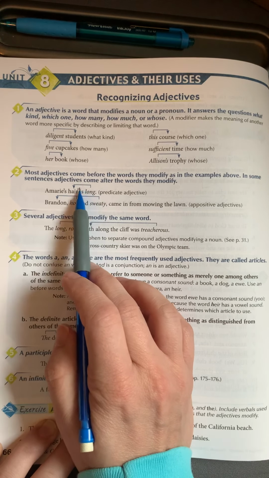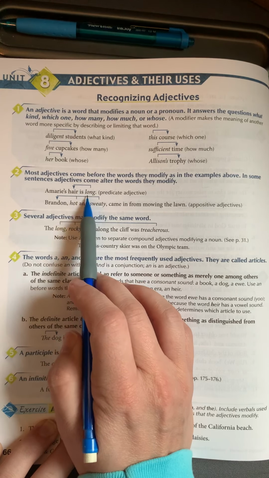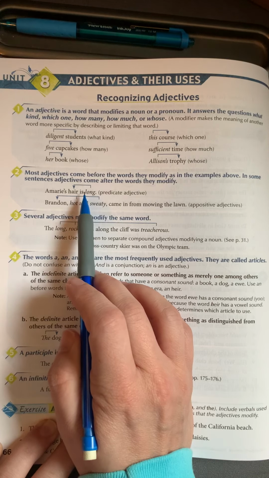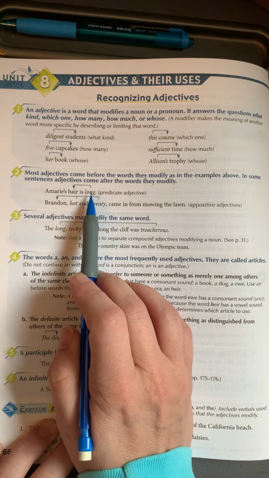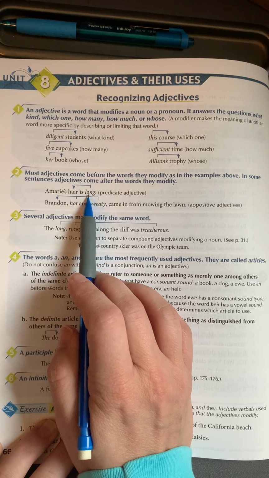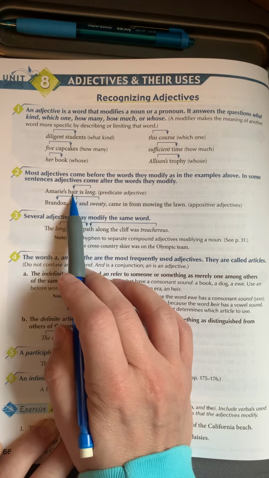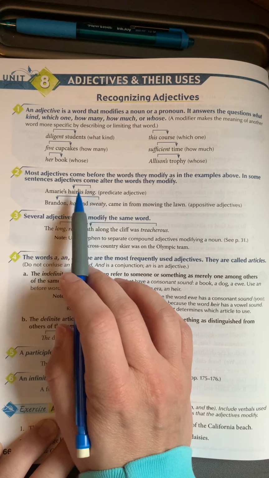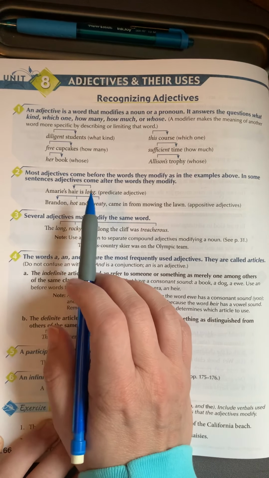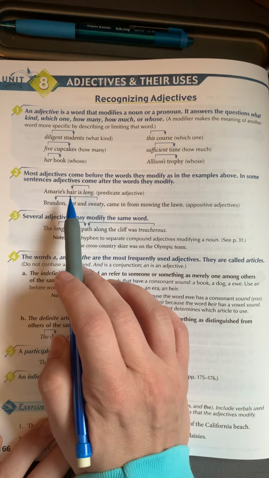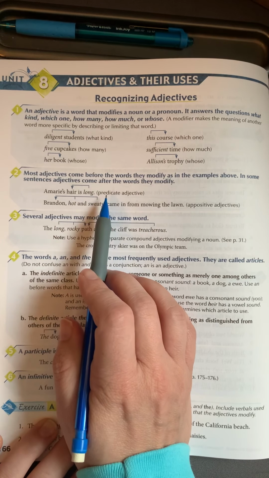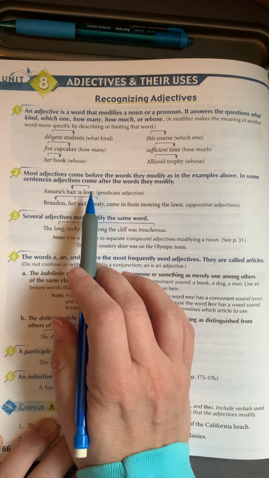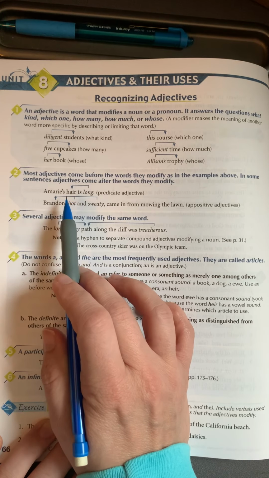Predicate adjectives follow linking verbs. Remember, that's why they're called linking verbs. They link something, which is your adjective in the predicate, to your subject, the noun. So that's one example of when you can have an adjective after the noun it modifies: if it follows a linking verb and is a predicate adjective, it goes back and modifies your subject.